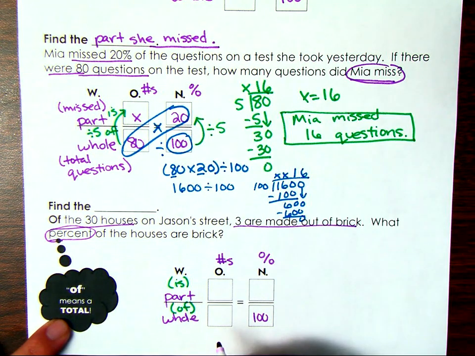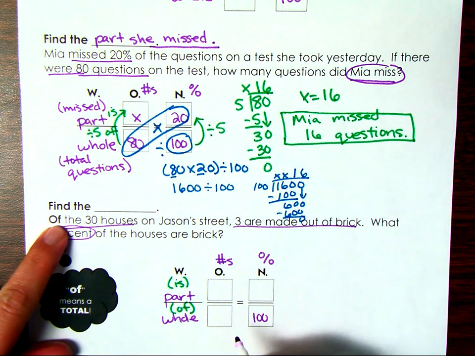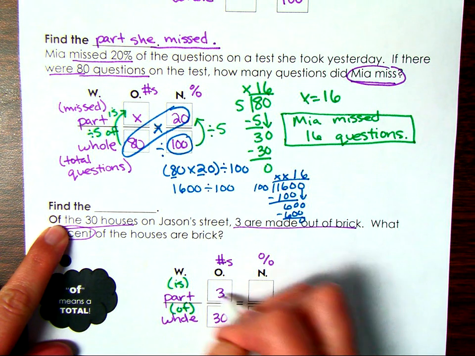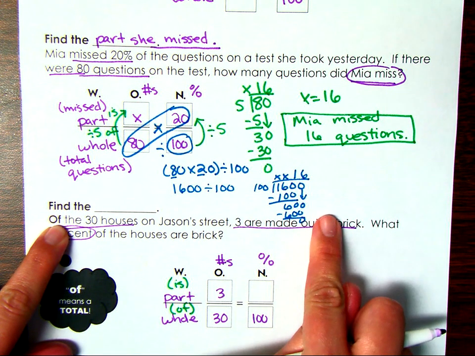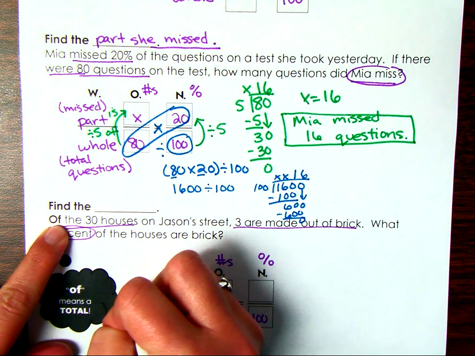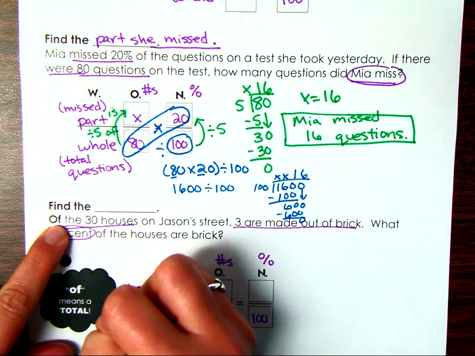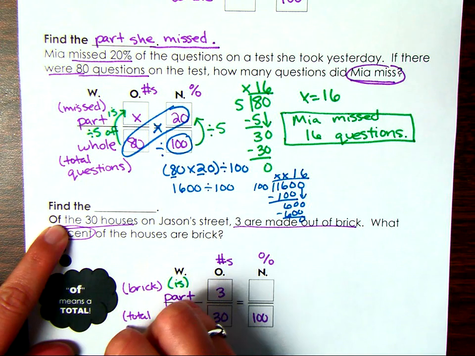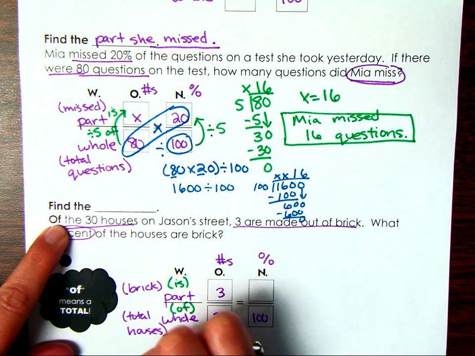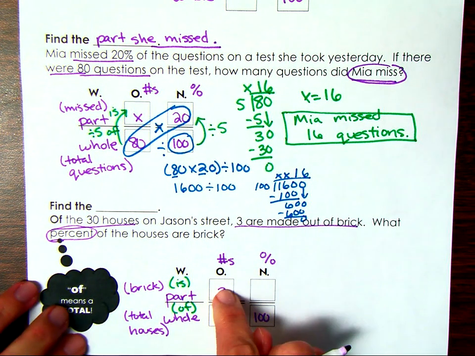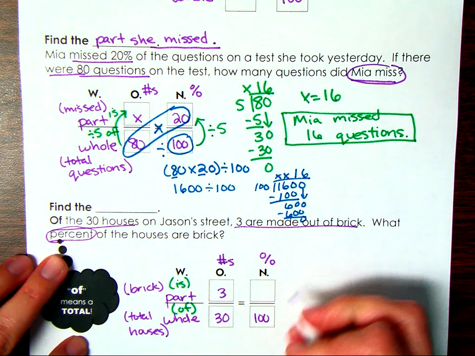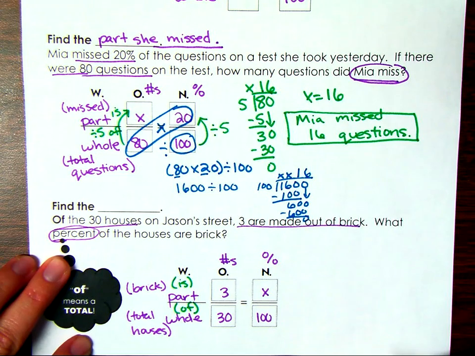Well, if you stop and think about it, it says of the 30 houses, so that means the total of 30. 3 out of the 30 are made of brick. So I'm going to put brick here, that's the part. And then this is the total houses. Okay? So 3 out of the 30 given were made of brick, and we want to know what percent. So we put X right there.